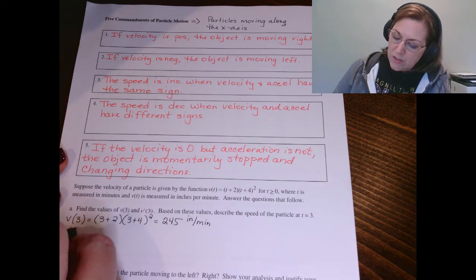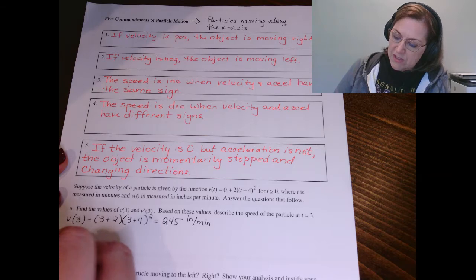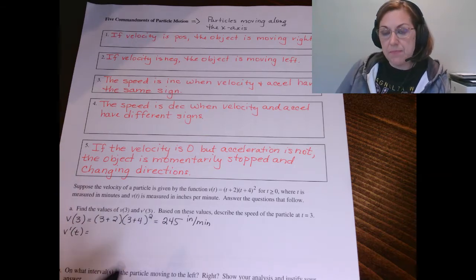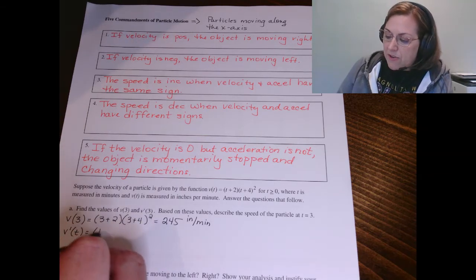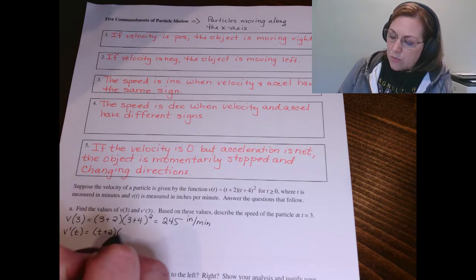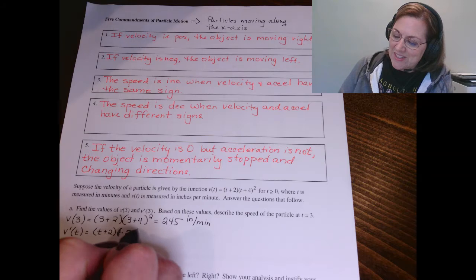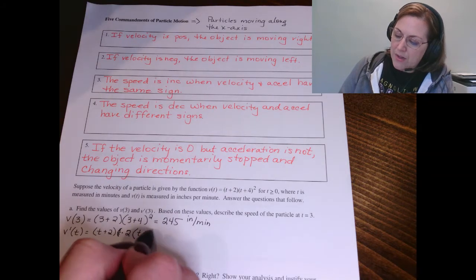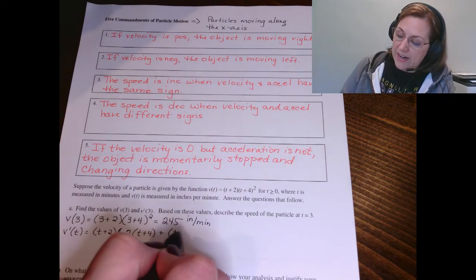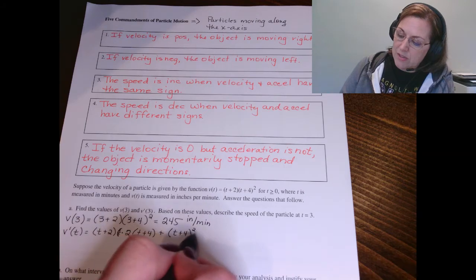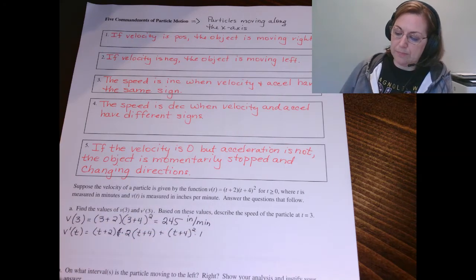Then we need to find the derivative. So let's find the derivative in general, and then we'll plug in 3. Product rule, so we've got first times derivative of the second. I didn't mean to put a parentheses there. Times 2 times t plus 4 plus the second times the derivative of the first, which is 1.